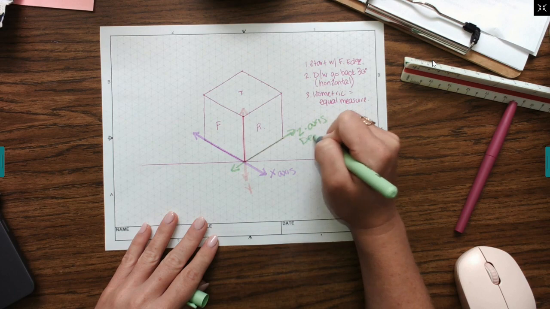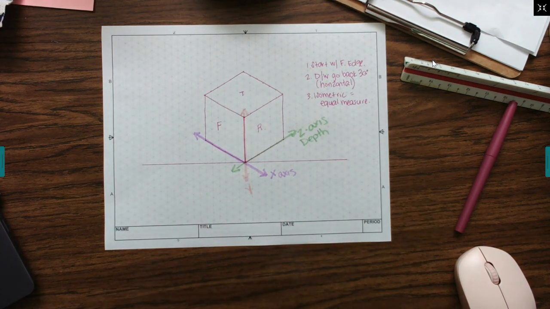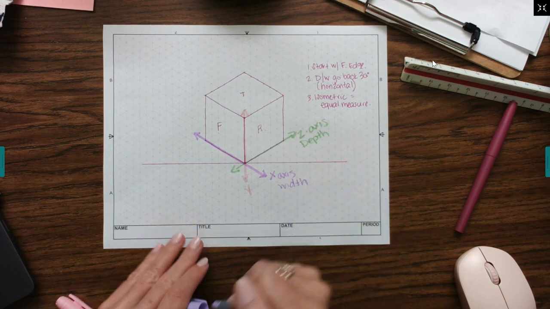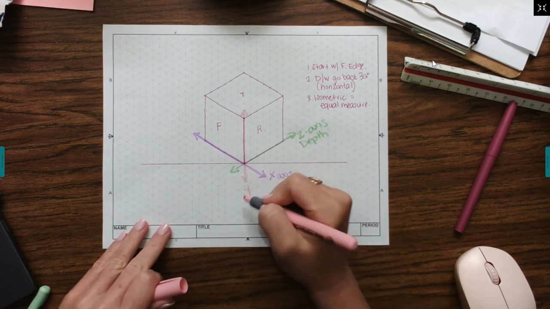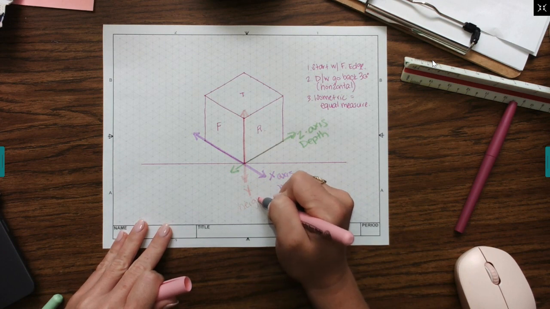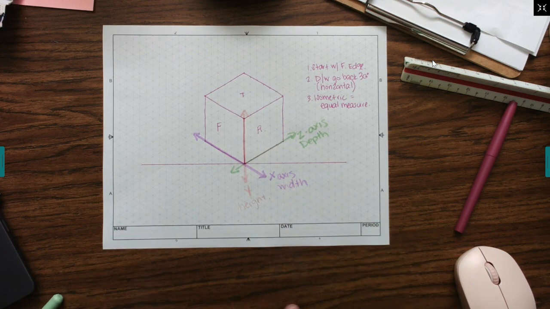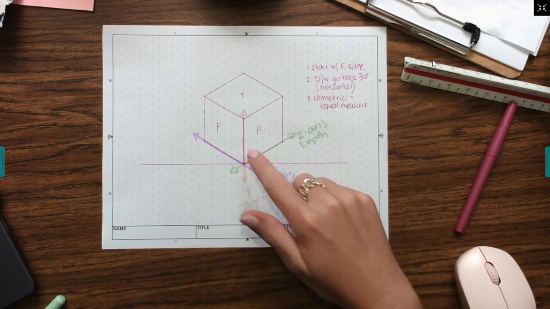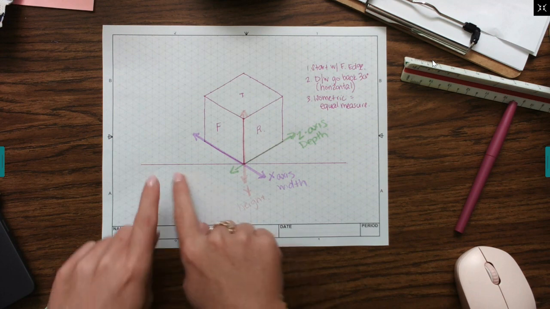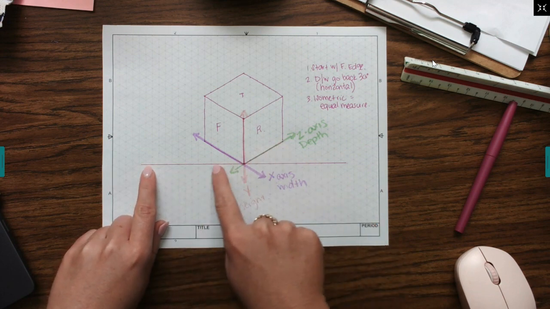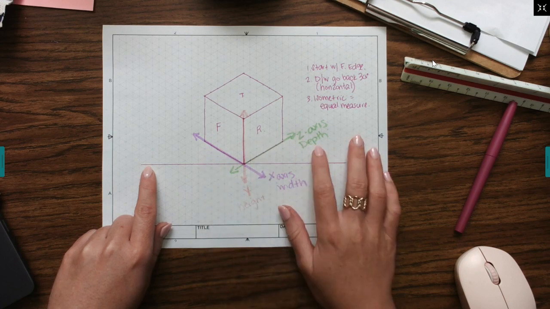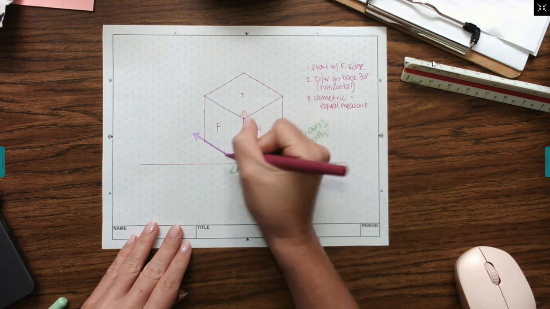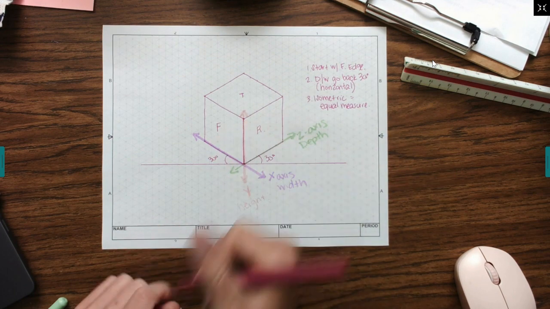So this is your depth. This is your width along the x. And then your height along your y. In between each of these axes, in between your y and your x is 120 degrees, and then in between your horizontal and your x and your z is going to be that 30 degrees. So this is where that 30 degrees comes into play that you will often hear mentioned.